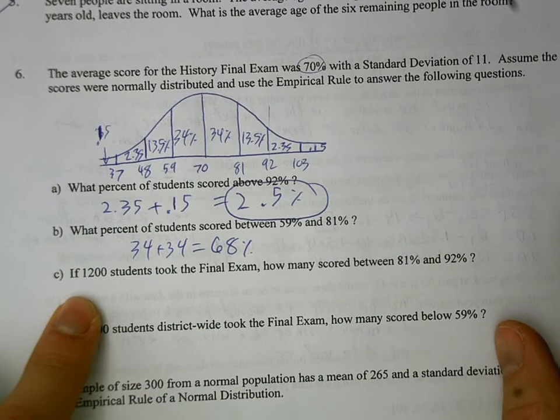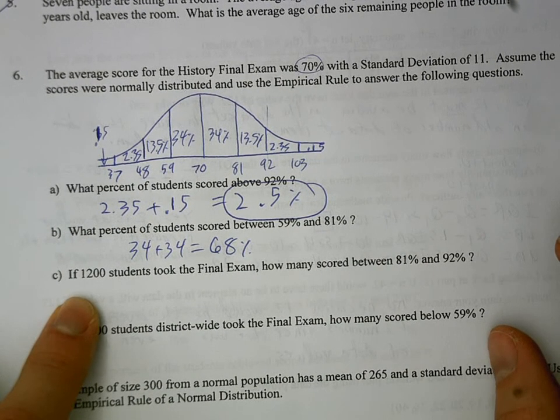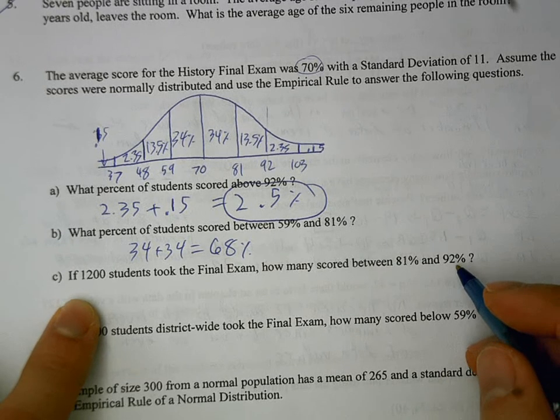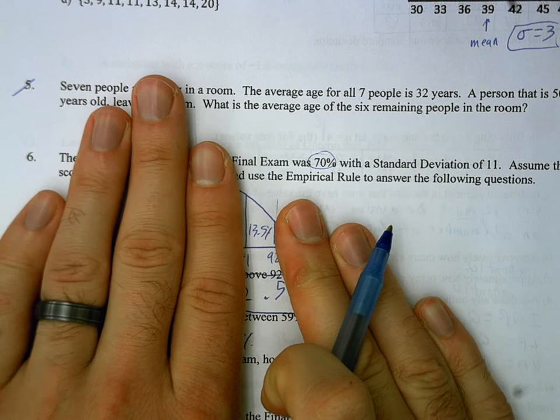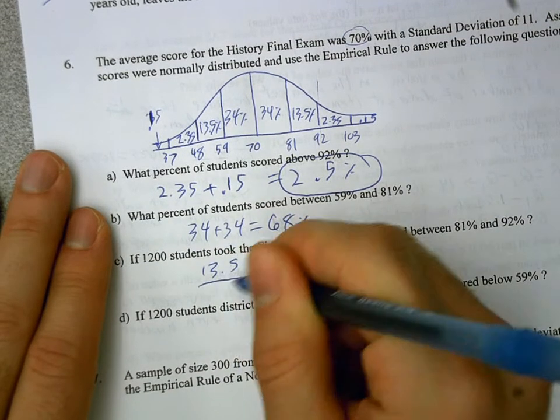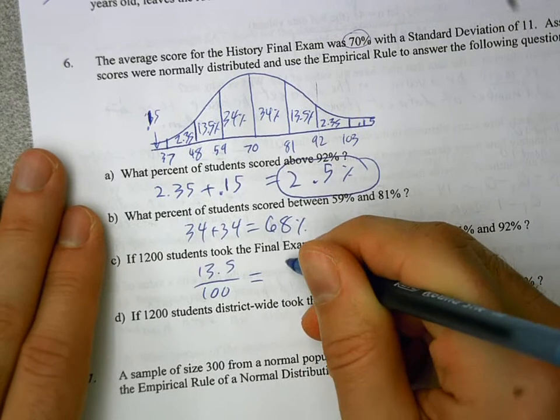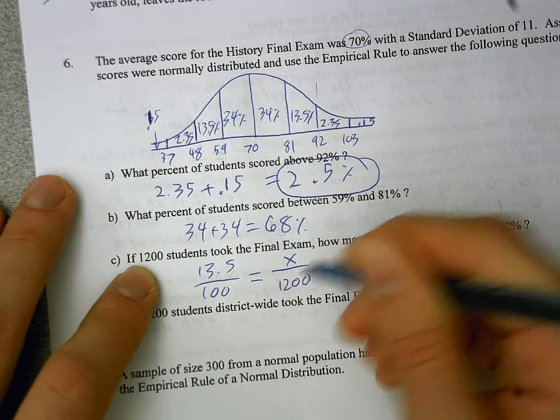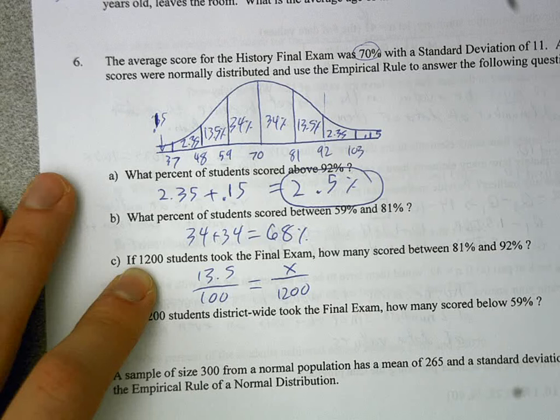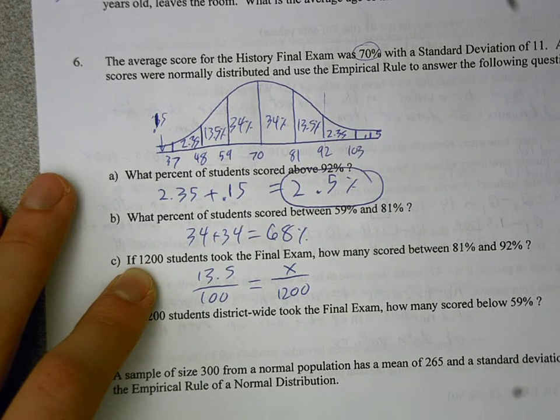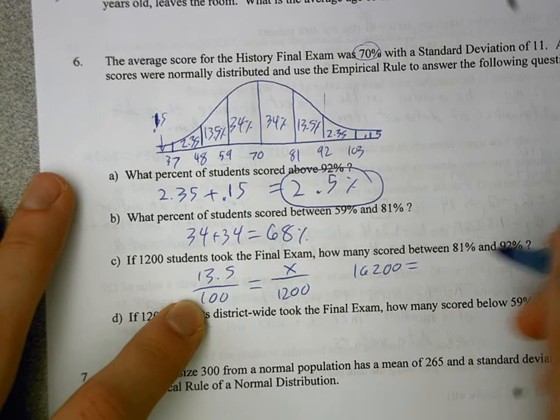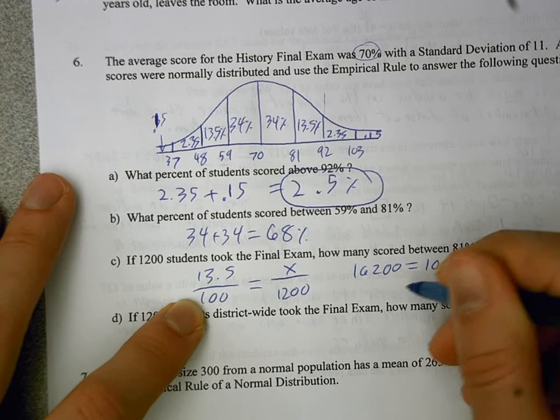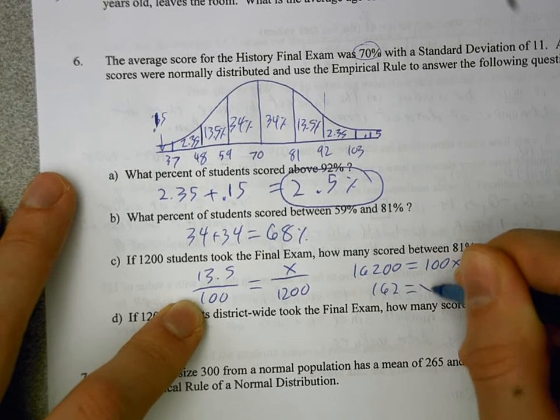If 1,200 students took the final exam, how many scored between 81 and 92? Well, 81 to 92 is 13.5%. So if I do 13.5 out of 100 equals X out of the 1,200 that took the test, I cross multiply. 13.5 times 1,200 equals 16,200 equals 100 times X. Divide by 100, and we get that X is 162 students. It's about 162.